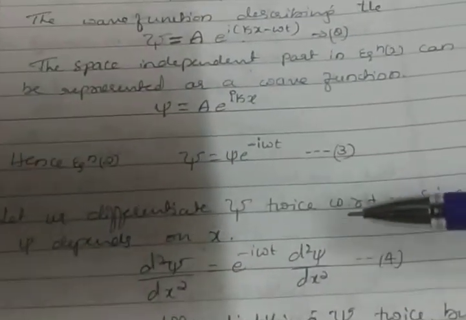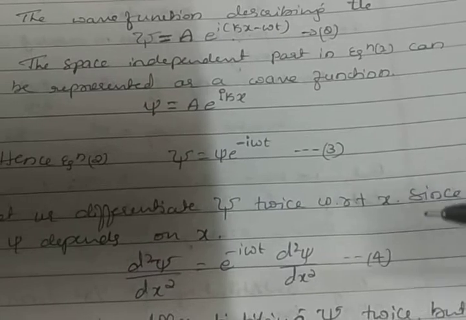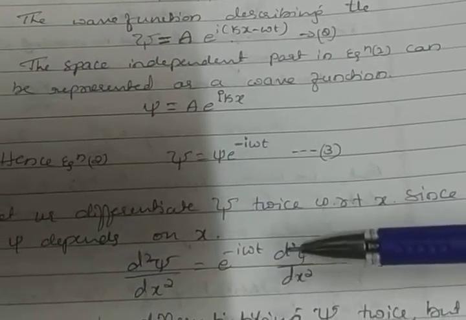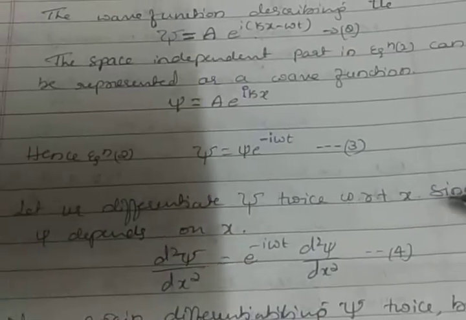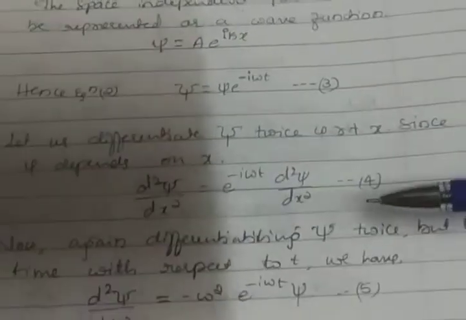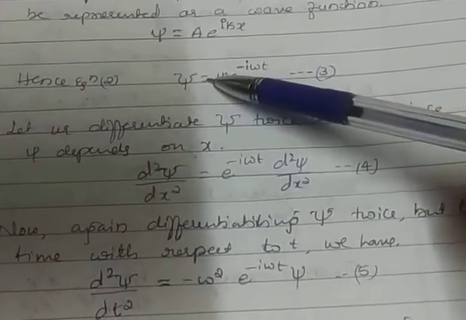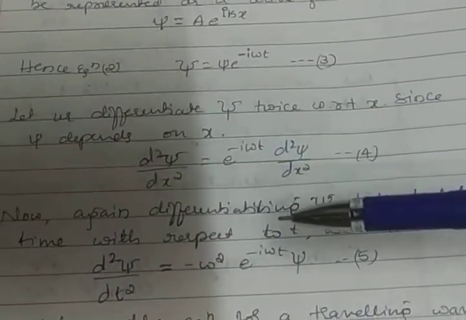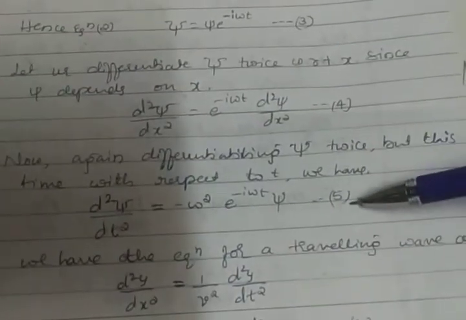Next, differentiate the above equation with respect to x, twice. Differentiating the total wave function twice with respect to x gives equation 4. Next, from equation 3, differentiate the total wave function twice with respect to t. Here x, here t. This gives equation 5. Equation 4 and equation 5 are the differentiated terms from equation 3.